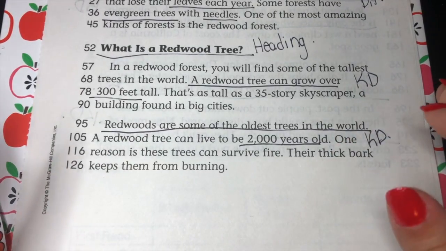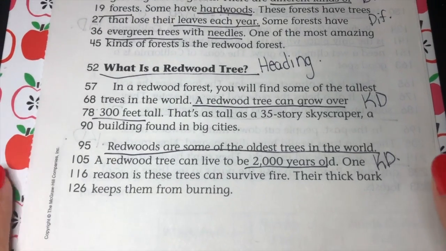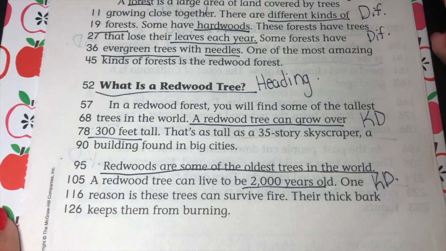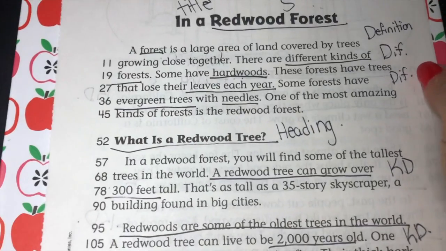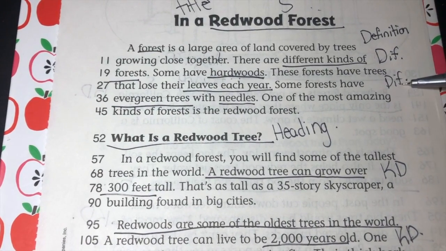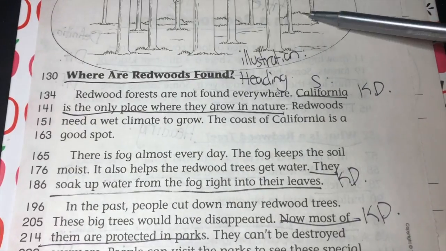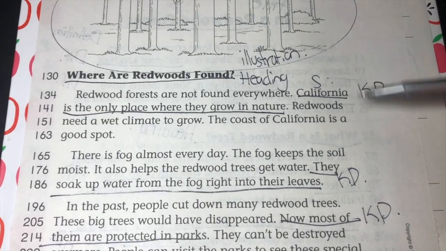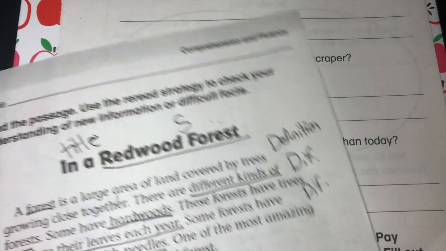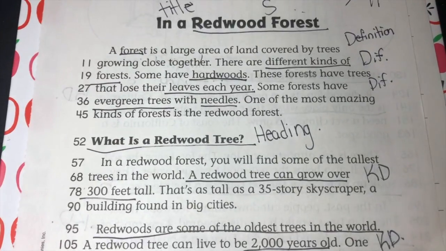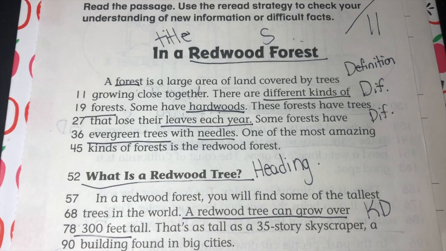So, let's count how many things Ms. Hernandez, how many things I annotated. So I annotated the title, that's 1, 2, 3, 4, 5, 6, 7, 8, 9, 10, 11. So out of 11, how many annotations did you match with Miss Hernandez? All right. Until next time, bye.